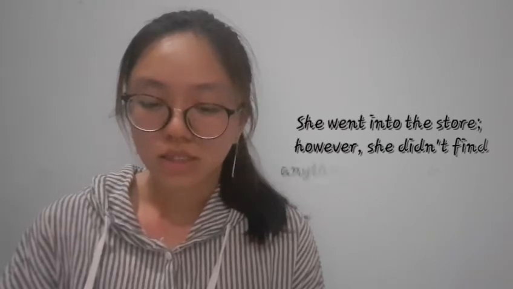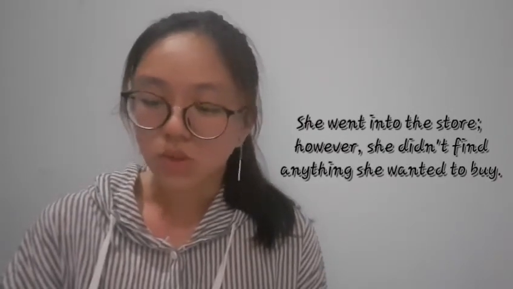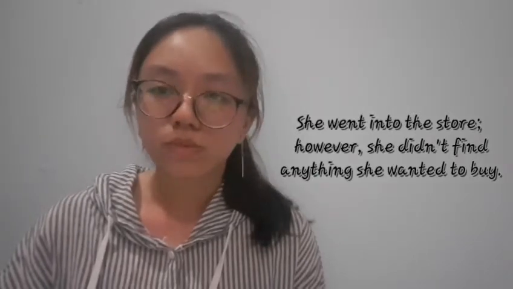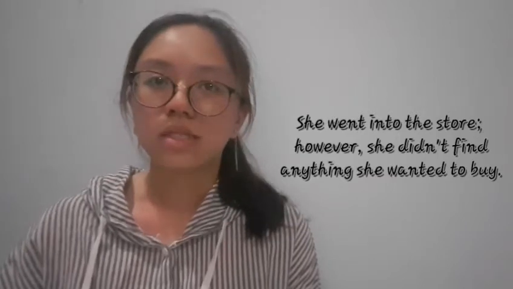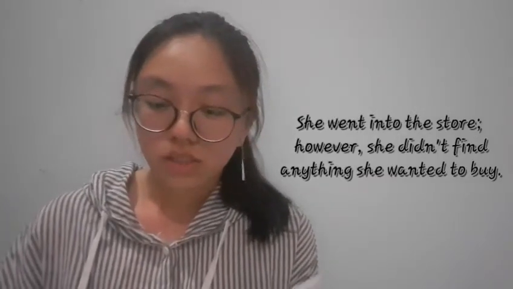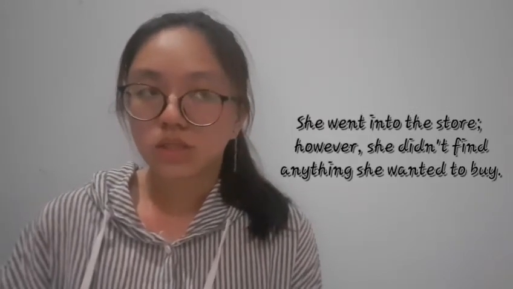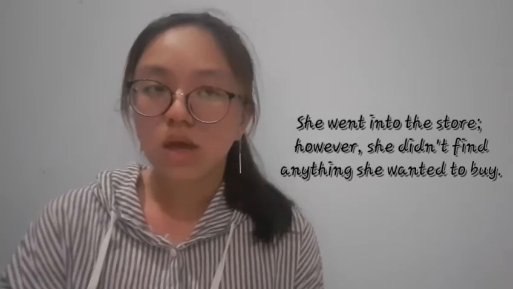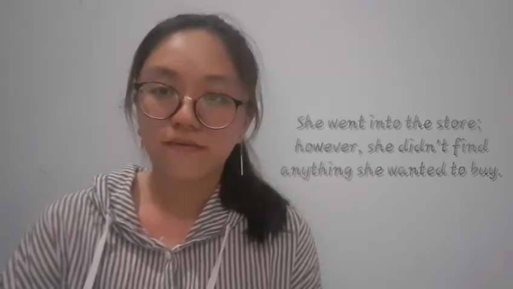And the second is, she went into the store. However, she didn't find anything she wanted to buy. In this sentence, however can also be used as but. She went into the store, but she didn't find anything she wanted to buy. But is in the conjunctions, and however is in the conjunctive adverb.